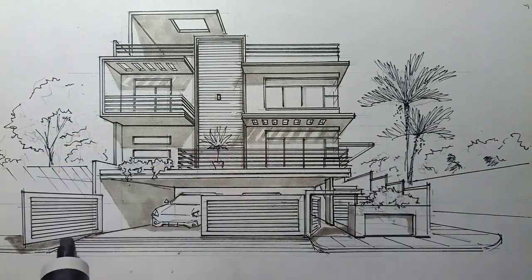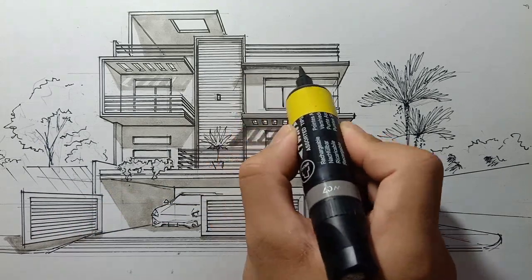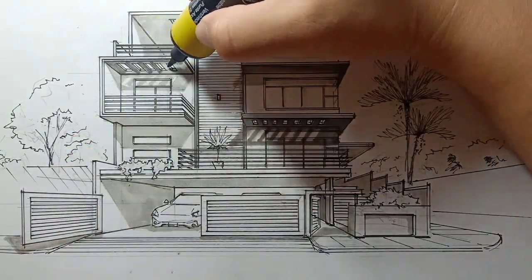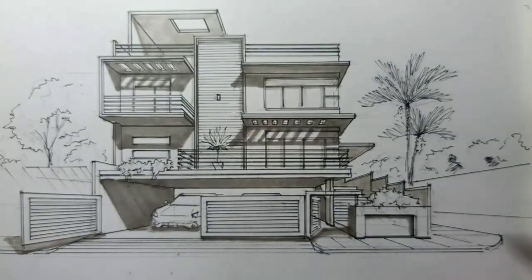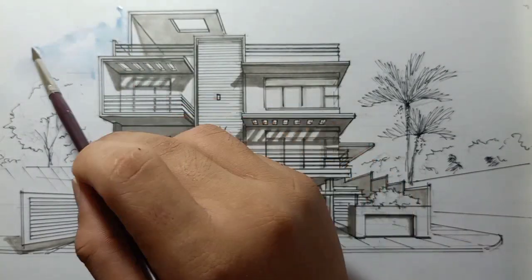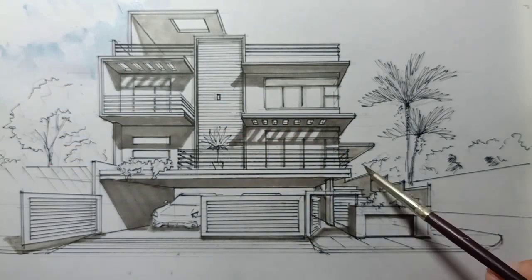And if you have done putting shadows, you can now proceed by rendering your drawing with your selected rendering materials. And since I'm using watercolor, I again started to paint my background, then go into the foreground.